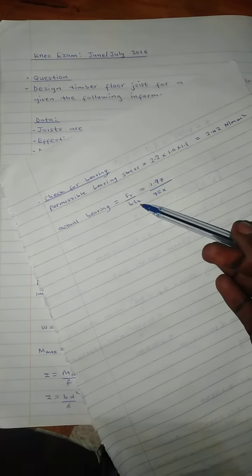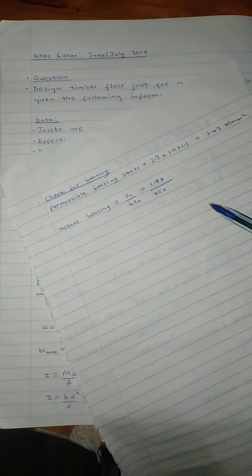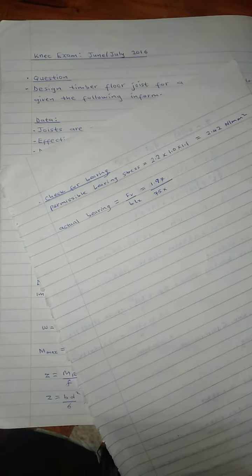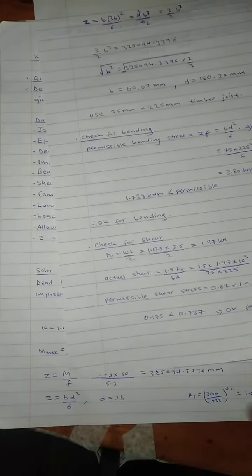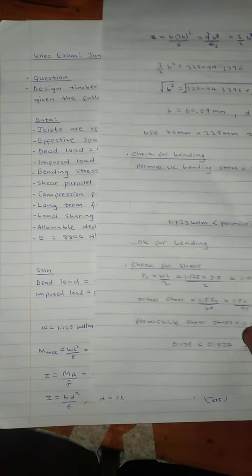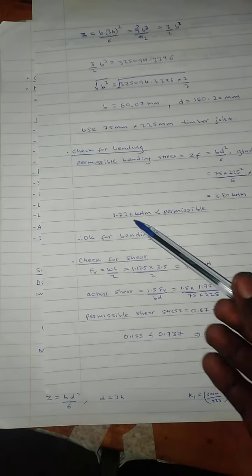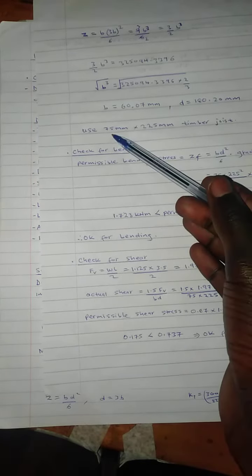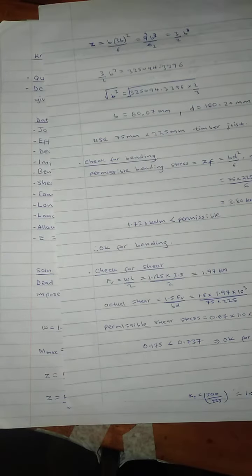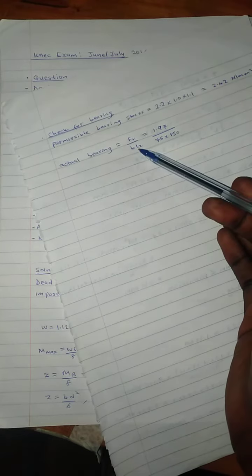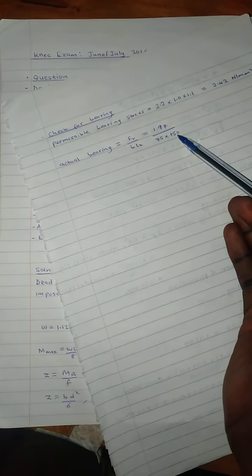So the bearing length we have not been given in the question, so again we have to assume, let's assume it is 150 millimeters. So multiply it by 150. This 75 is our breadth that we had calculated earlier, the breadth we got here, this breadth of 75 millimeters. So that is B times the bearing length. Bearing length we have assumed 150.